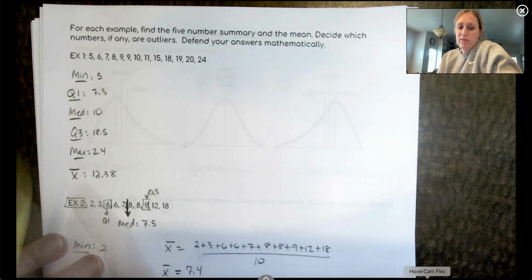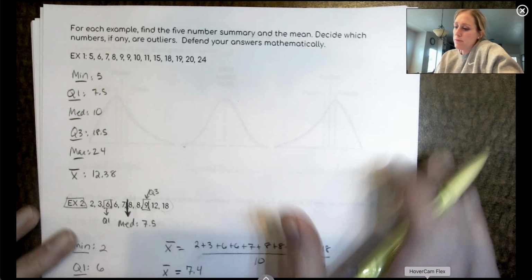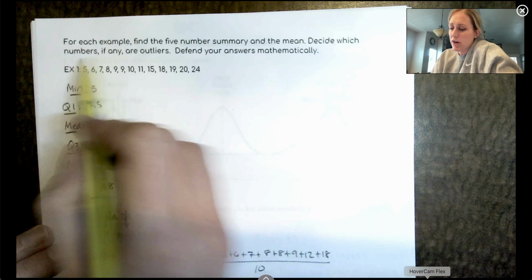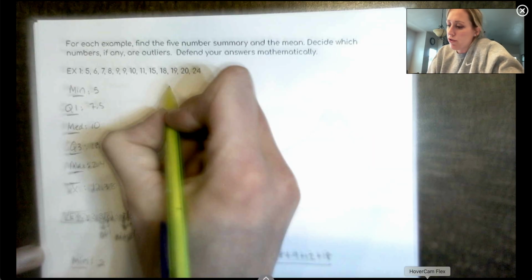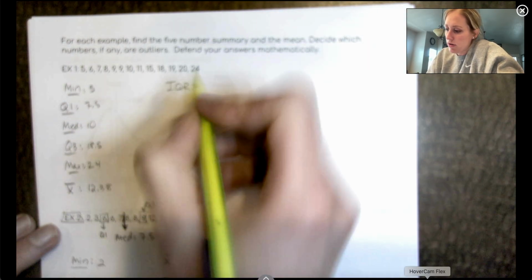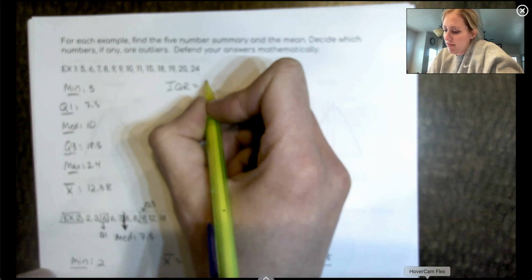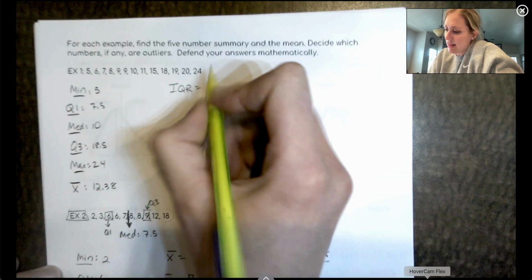All right, so we found everything using Desmos. Now, decide whether there are any outliers. So this part is always going to require a little bit of work by hand. So IQR, we always need that to determine outliers. So Q3 minus Q1, so 18.5 minus 7.5 is 11.